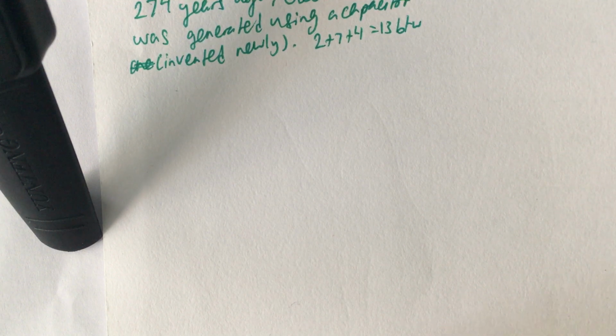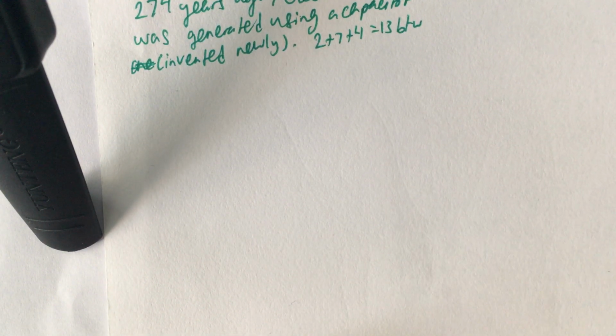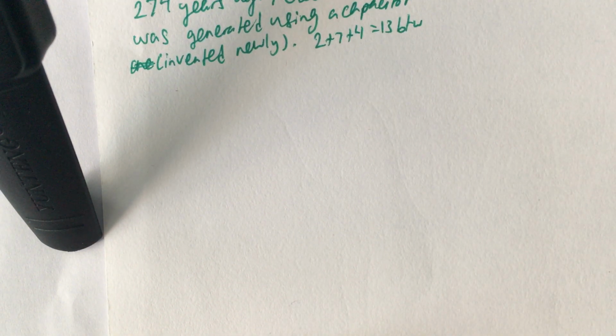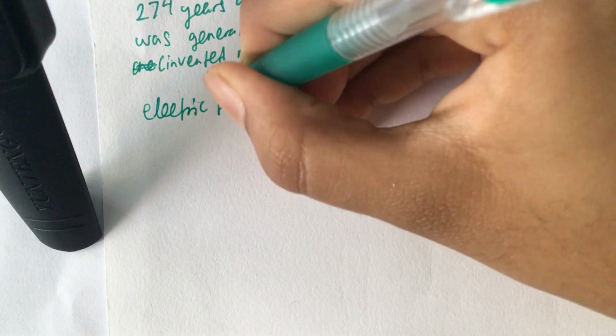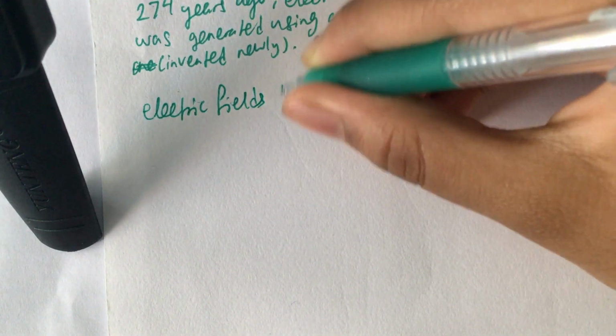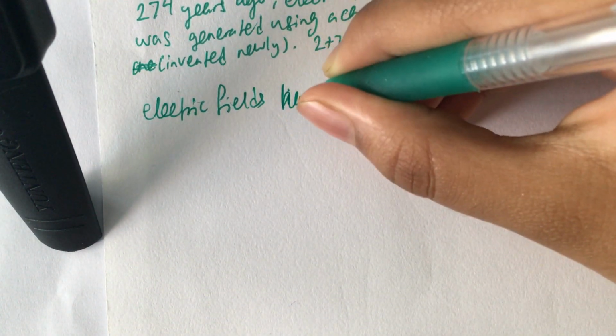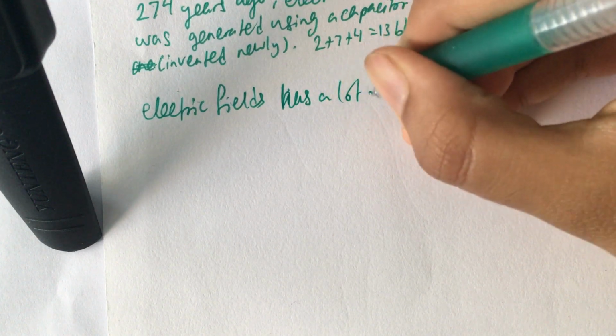In electric fields, we will be looking at how electric fields work. This topic is quite like gravitational fields, but applied to electricity, electric field instead of gravitational field.